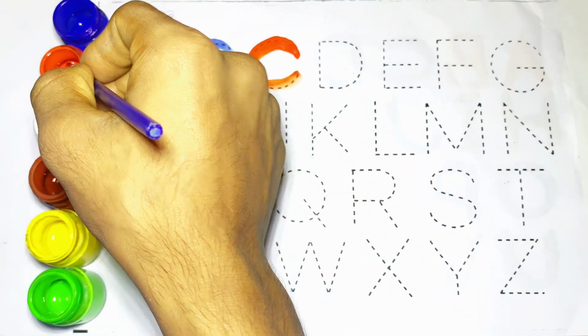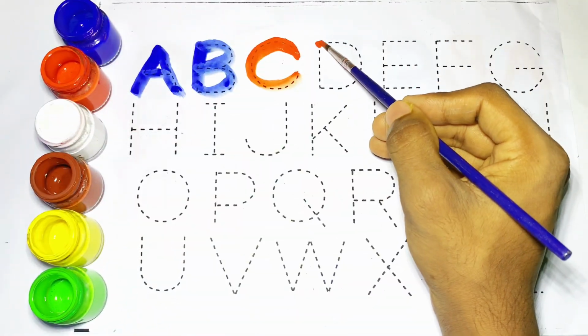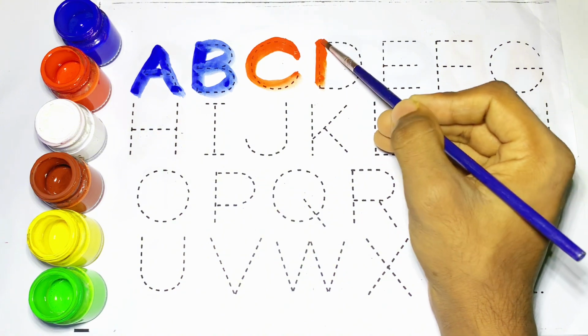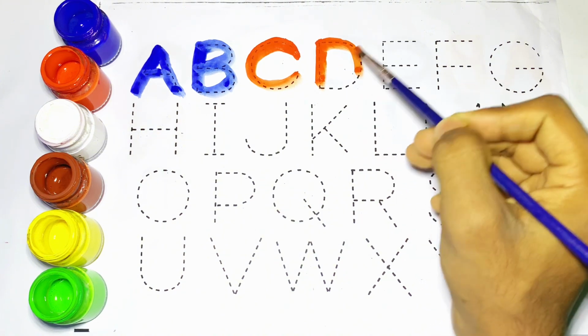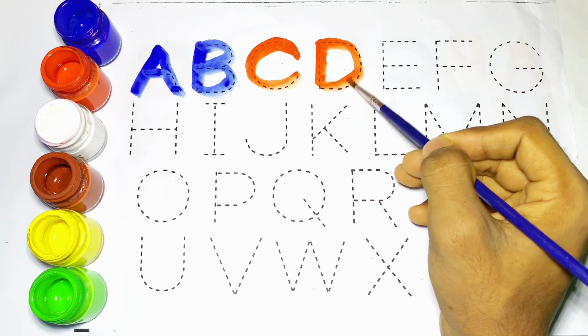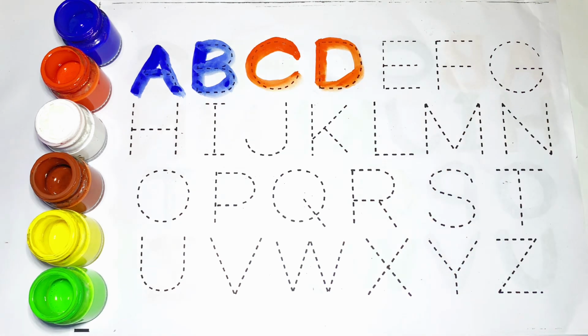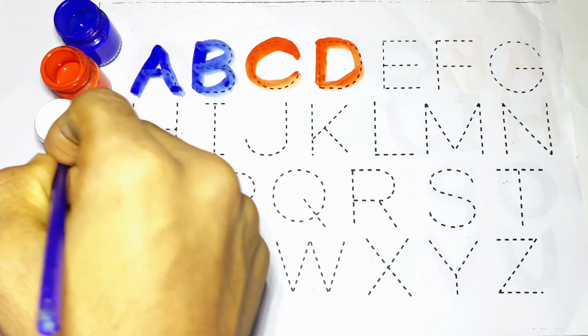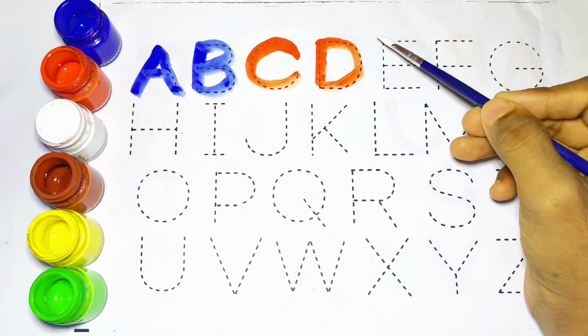Kids, again use red color and draw D. D for dog, D for doll. Kids, now draw E. E for egg, E for elephant. And use white color. The alphabets of E.